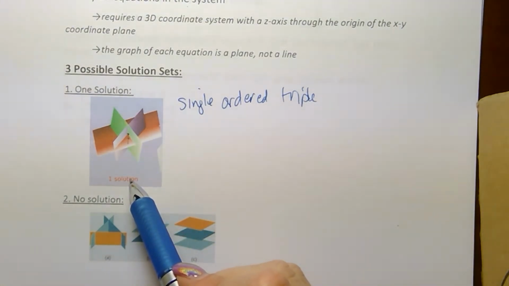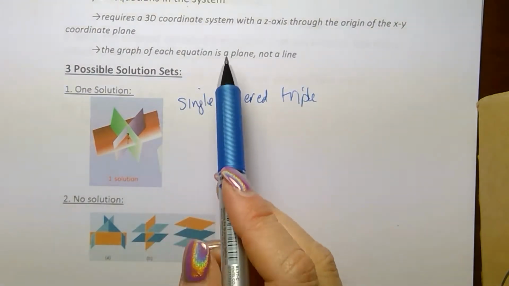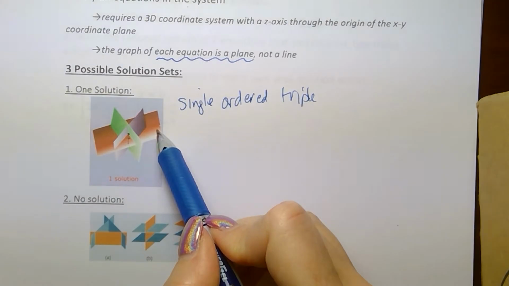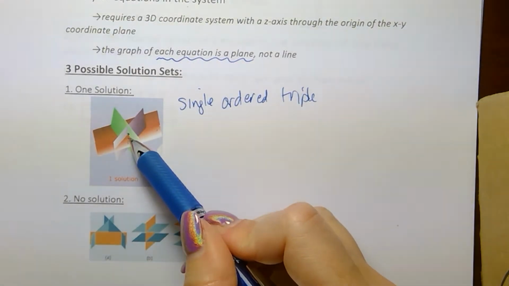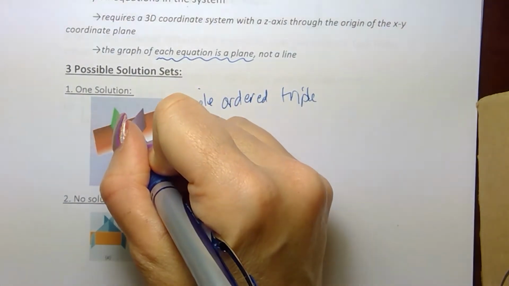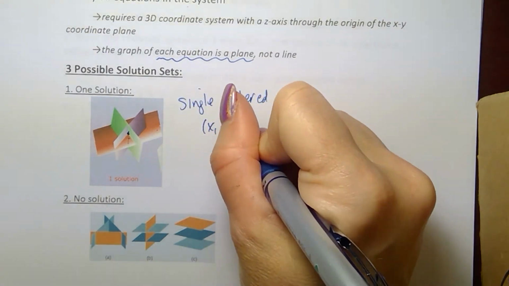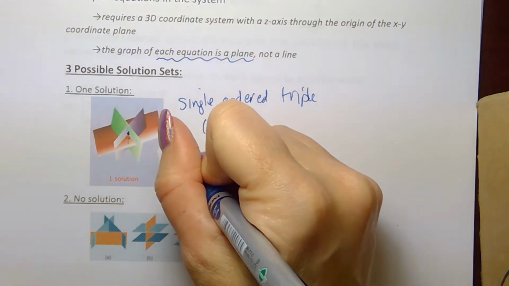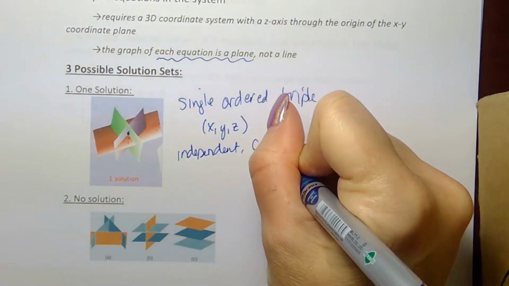Now, one solution doesn't always look exactly like this, but you're going to have 3 planes because each equation in 3 variables is graphed as a plane. The graph of each equation is a plane, not a line. There's one equation, there's a second equation, there's a third equation. This is a way that those 3 equations, those 3 planes, intersect at just a single ordered triple, a single point, x, y, z. Just like in my 2 variable systems, this would be an independent, consistent system.